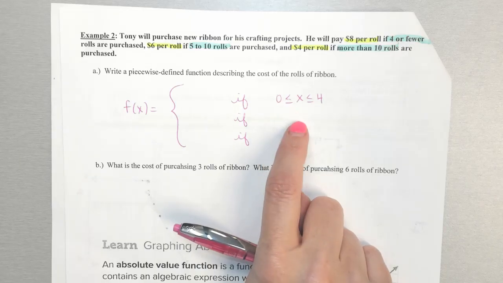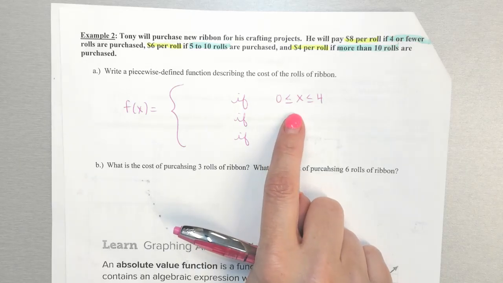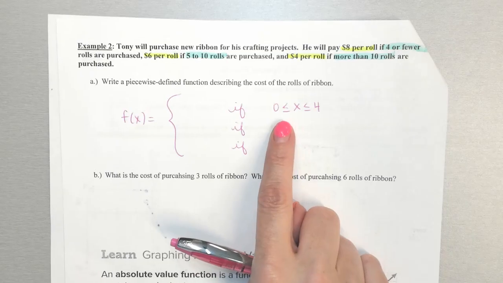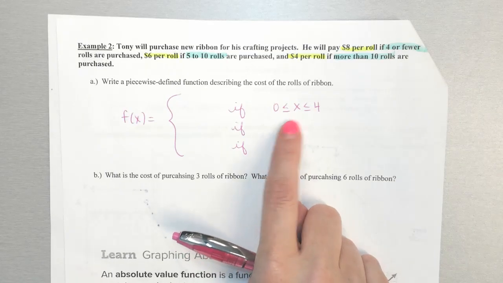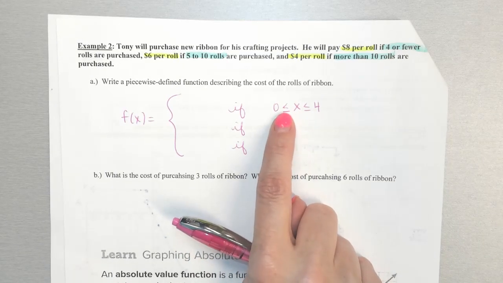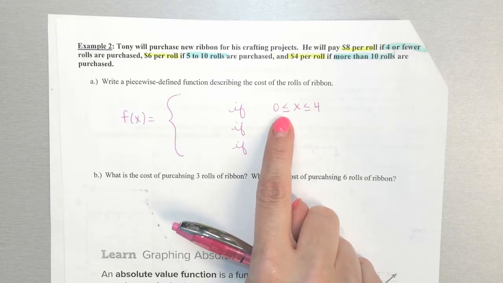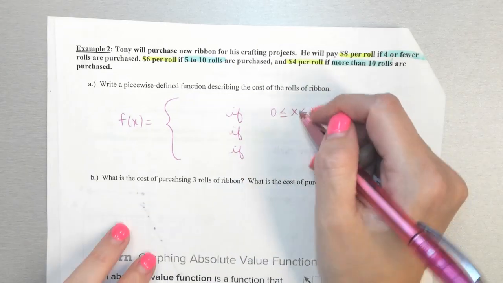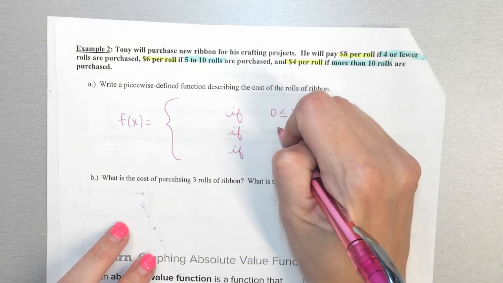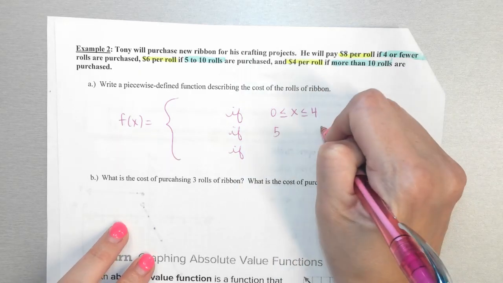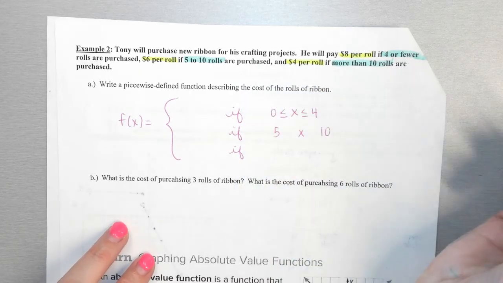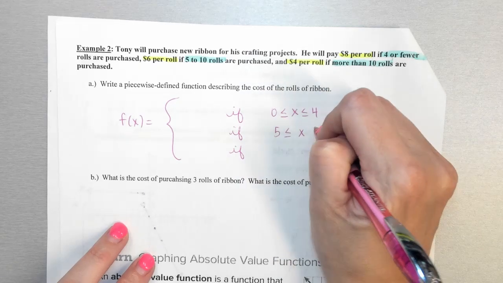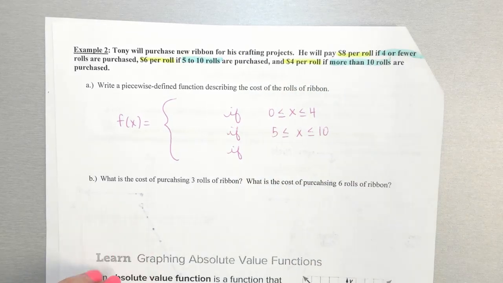Okay, I'm going to be a little flexible on this symbol. So if you put 0 and you didn't put included, I would not mark that wrong. And then for the next one, it's going to be between 5 and 10. So is that going to include 5 and 10? Yes, so you have to have the equal to, and then more than 10.